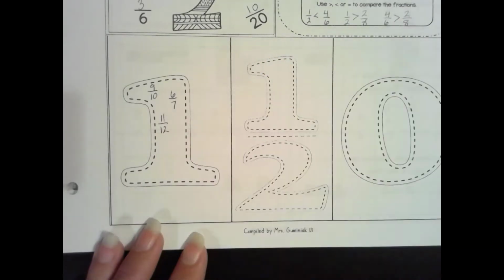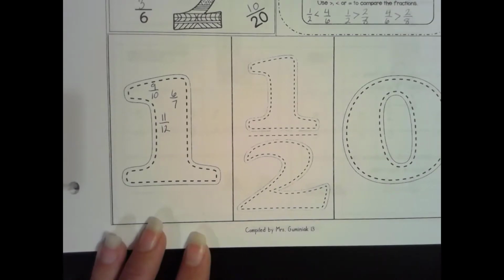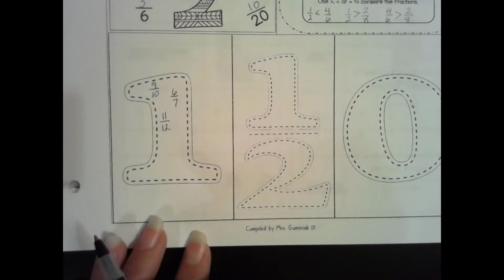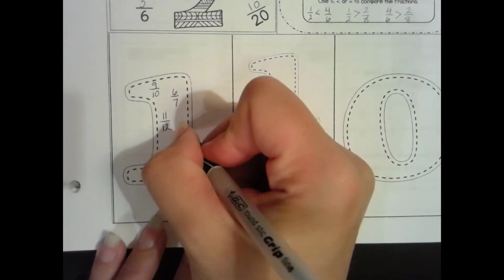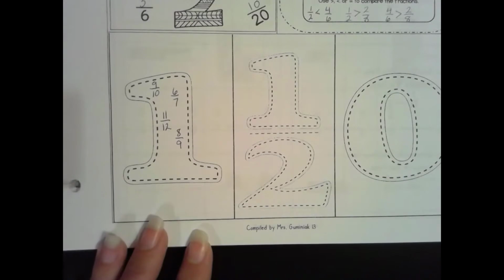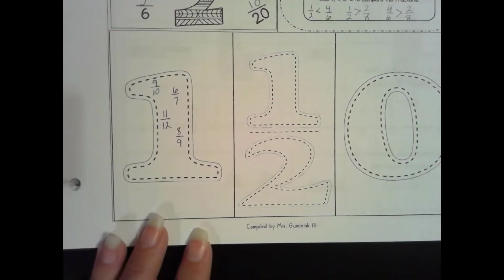11/12. One more piece. So if you're just one piece away, it's pretty close to the whole thing being filled in. It's close to 1, especially as the denominator is larger. 8/9. One piece filled in. That's all we need.